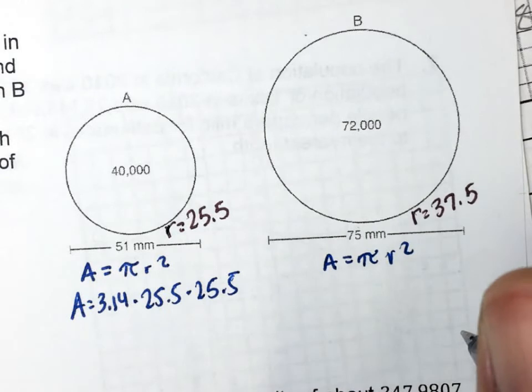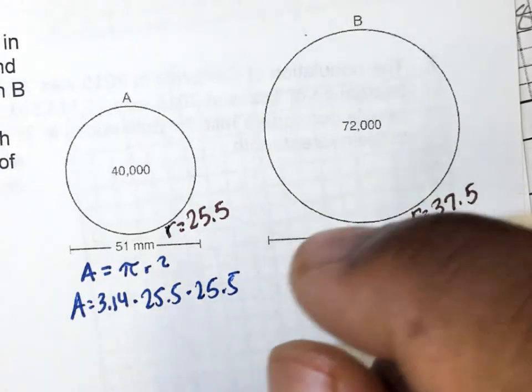Round to the nearest thousandth. They didn't tell us. Anytime on here we don't tell you how to round, round to the nearest thousandth.